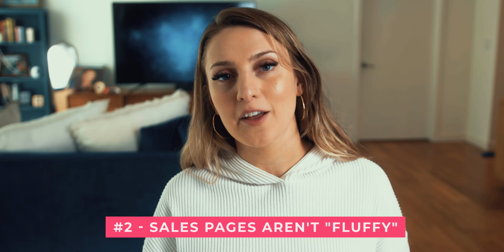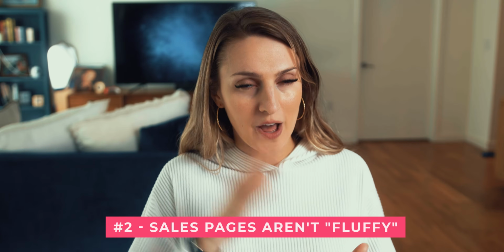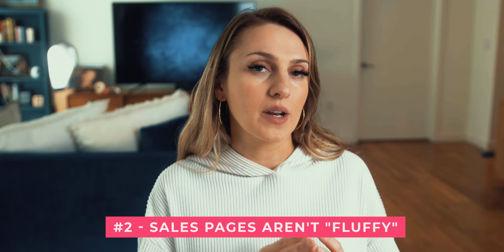Second thing, a good sales page isn't fluffy. You're gonna wanna use 1 word if one will do, not 3 words. So you're gonna cut it down. You wanna get right to the core of the message and be concise. Most sales pages lose sales because you're just talking too much. So you wanna cut it down, use 1 word instead of 3 words wherever you can.